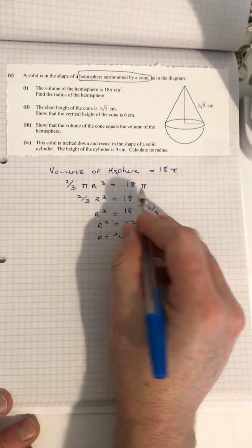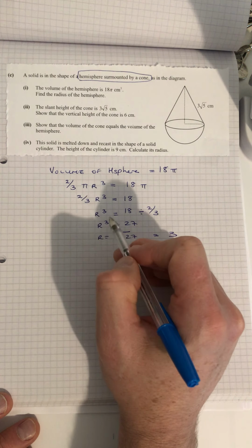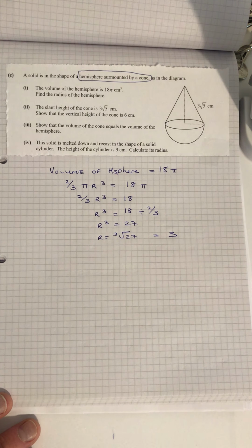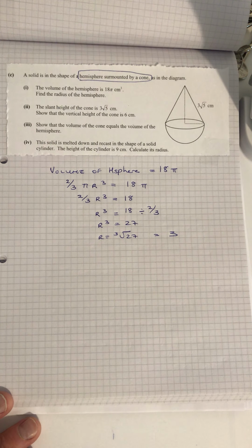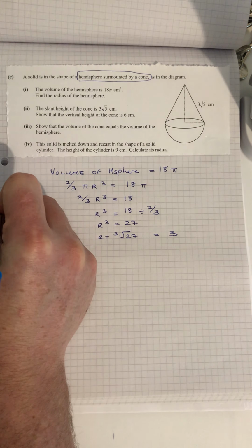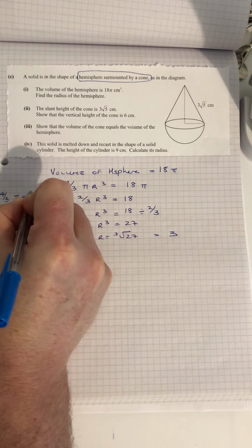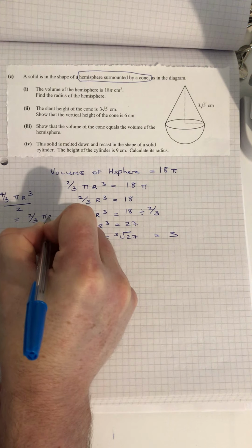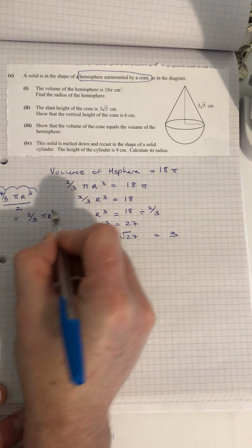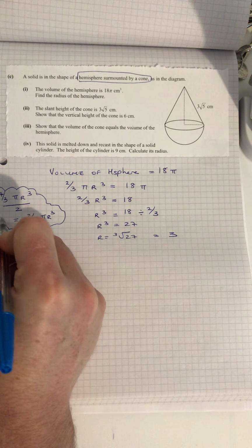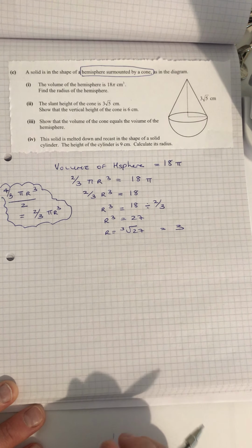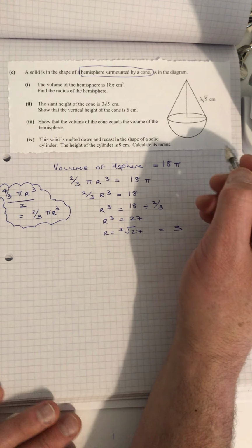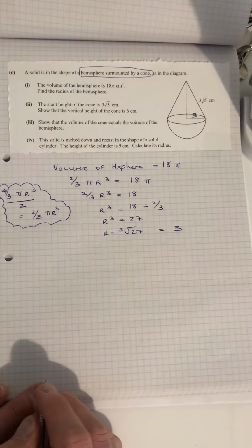Okay, so you're cancelling your pi's here. Bring across the 2/3, it's multiplied here, becomes a divide on the opposite side. Okay, so that's the volume of the hemisphere. How do I know it's 2/3? Because 4 over 3 pi r cubed divided all by 2 is equal to 2/3 pi r cubed. Okay, that's how we get the formula. Alright, now the slant height of the cone is 3√5, and we know that the radius is 3.